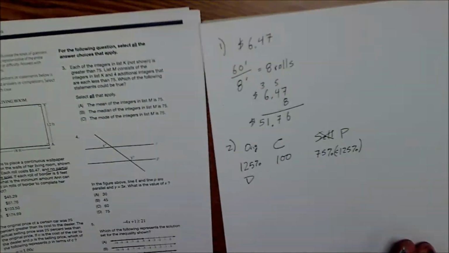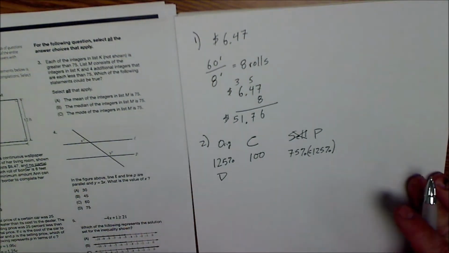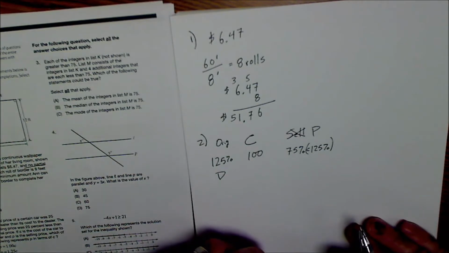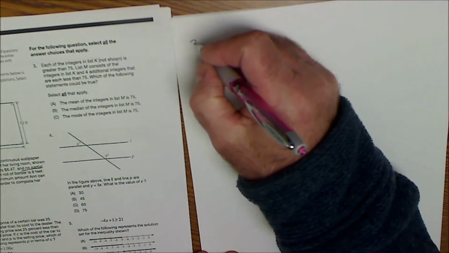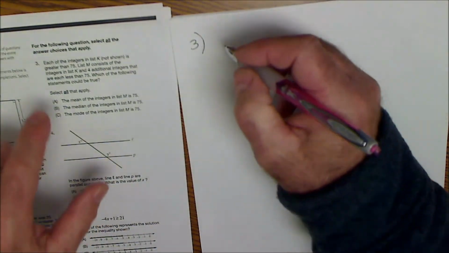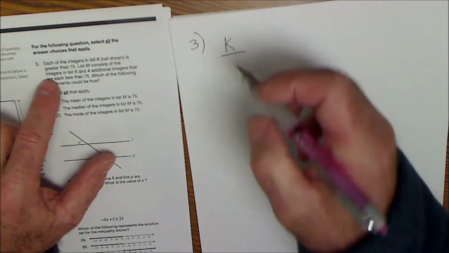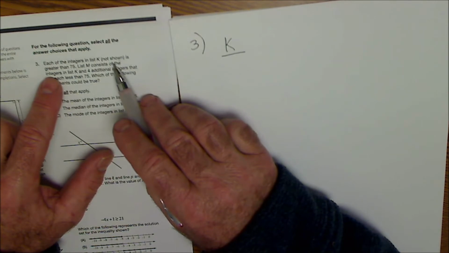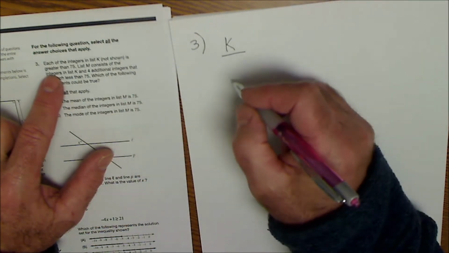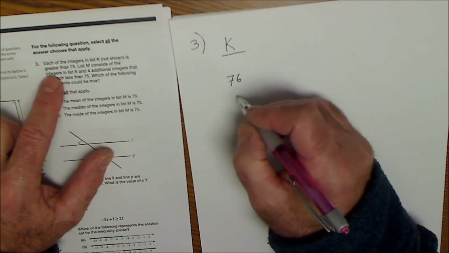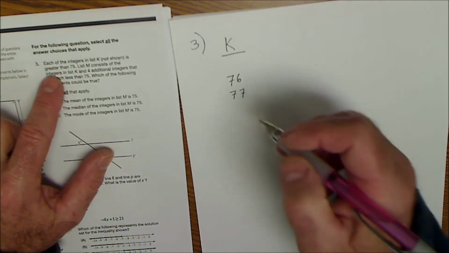Okay, let's look at number 3. 3 is the same thing. It's really decoding the paragraph. So on number 3 here, I have a list of K, but there are no numbers in that list. I mean, it's not shown. K is greater than 75, so let's say 76, 77. They're integers, so whole numbers.